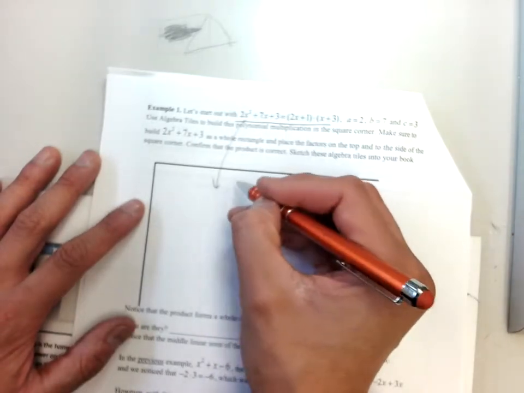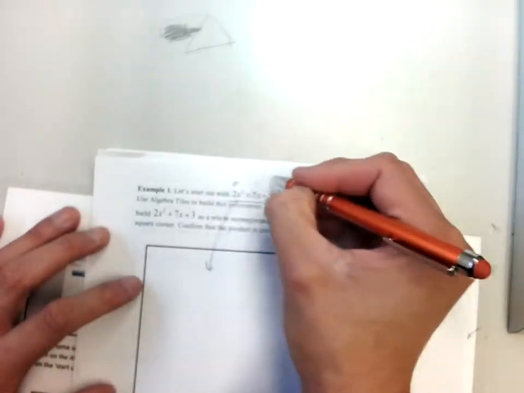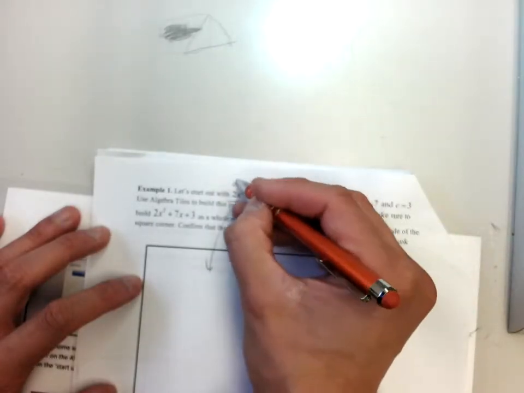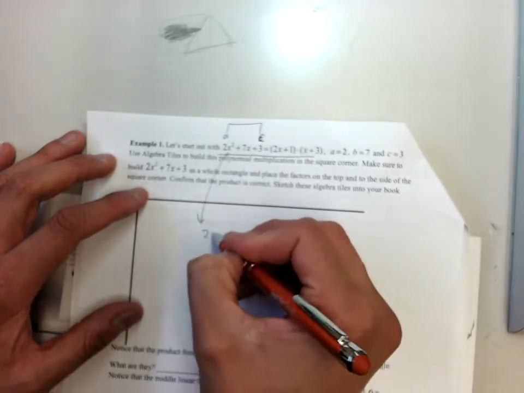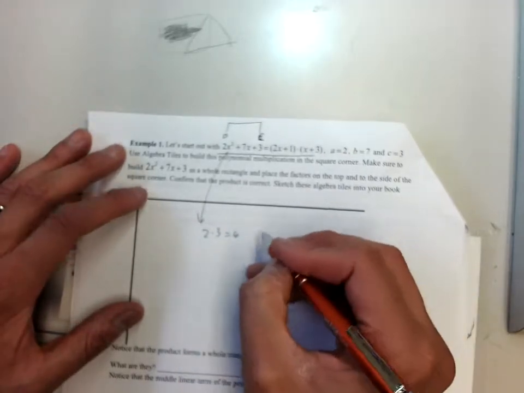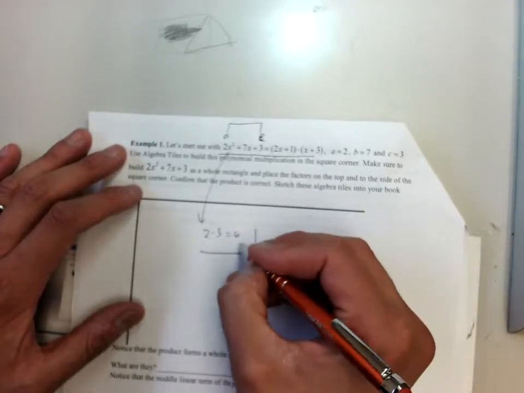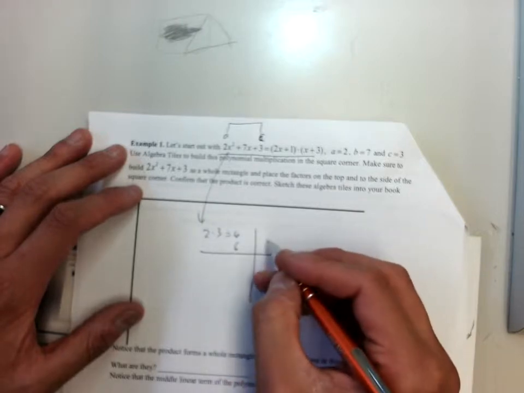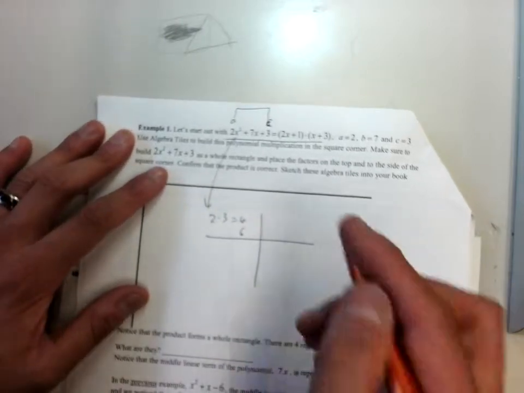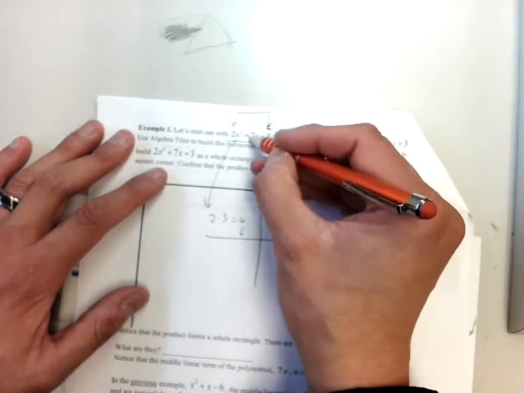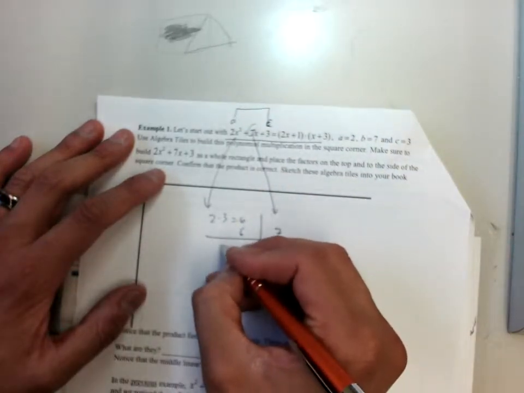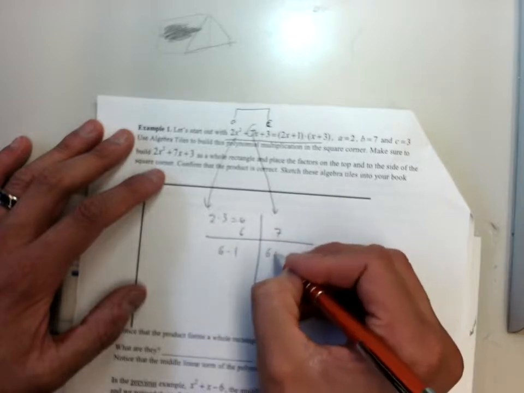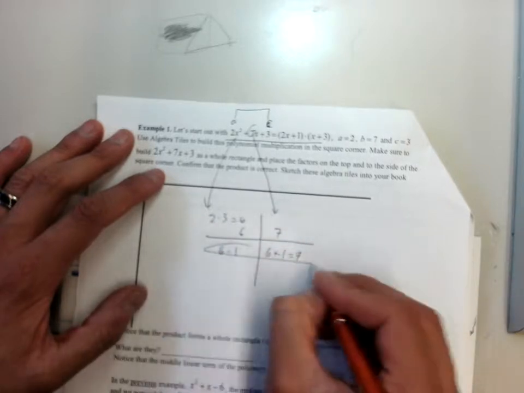So we're going to multiply the A times the C, so that's going to be 2 times 3. It's going to be 6. And so our t-chart is going to look like the following. We're going to have 6 here, and then it's going to have to add to the middle term. That's going to be 7. And then we need factors of 6. That's 6 times 1. 6 plus 1 is 7. And that's what I want.